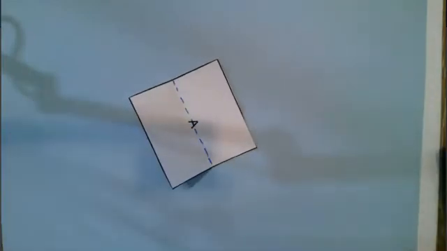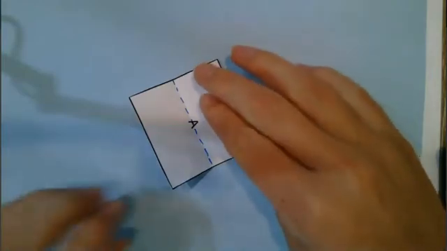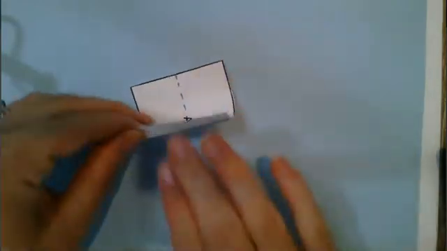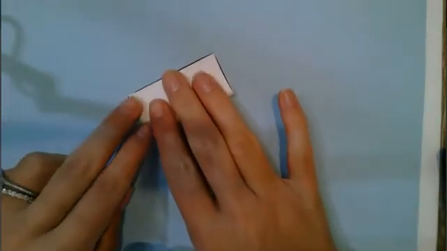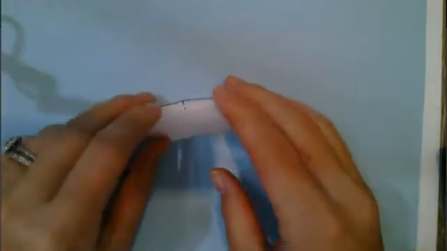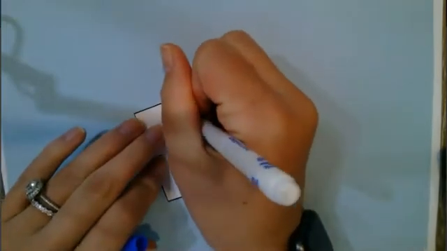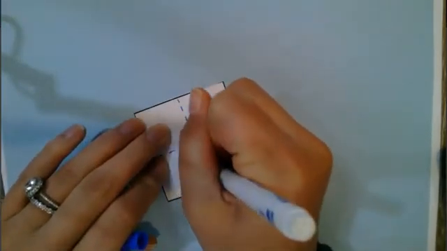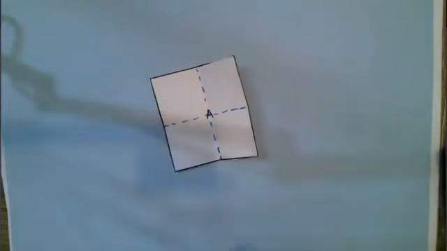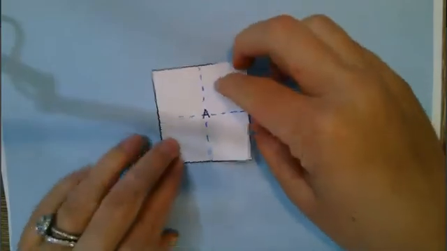But is there another way I can fold this image to see if there's another line of symmetry? Yeah, I'm going to try to fold it this way. Are these two sides equal now? They sure are. So I'm going to have another line of symmetry, a vertical line. Can you think of another way I could fold this image to have two equal halves?